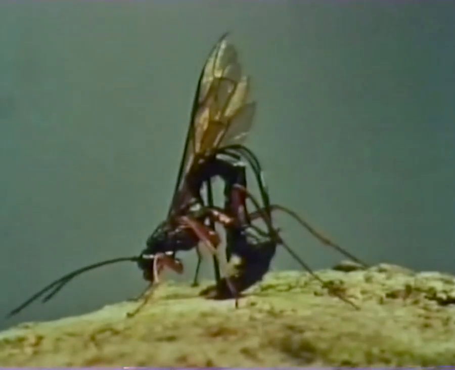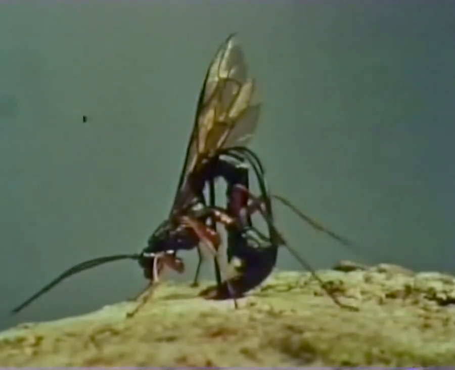A rocking motion shows that Rhyssella is now ready to lay her egg. Like the woodwasp egg, the Rhyssella egg has a long tail, but in this case the tail emerges first. Finally, there appears the main portion in which the embryo will form.